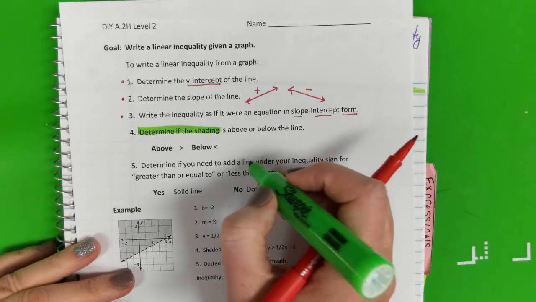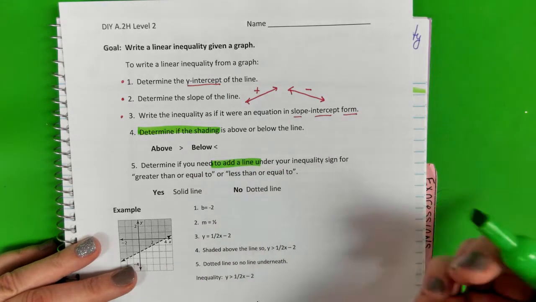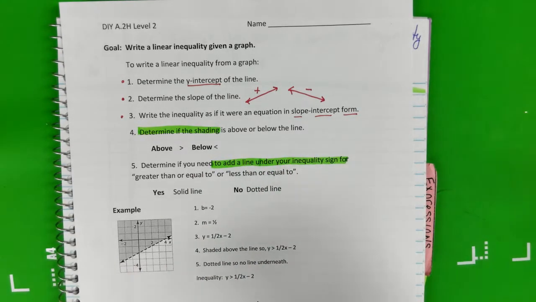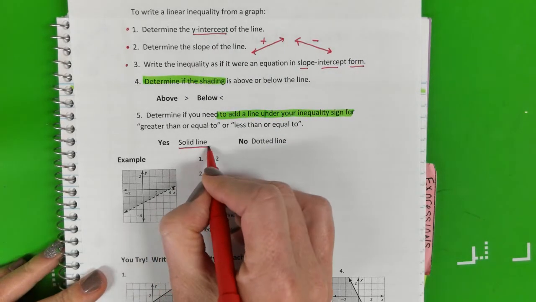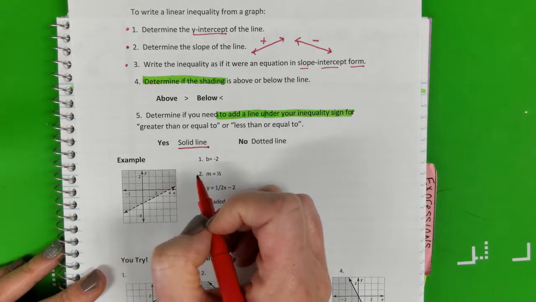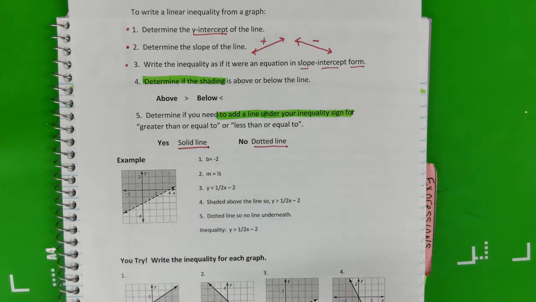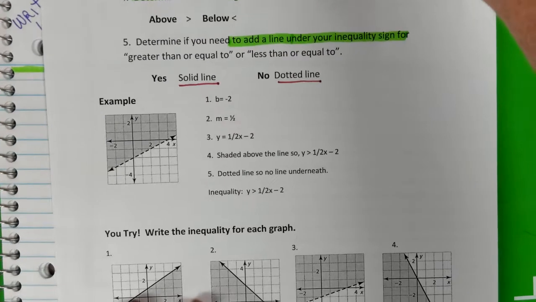And then the last thing we need to do is determine if we need to add a line under your inequality sign, which means it could be equal to. So remember, if we have a solid line, then yes, it would be greater than or equal to or less than or equal to. But if the graph is a dotted line, then we would not put the line underneath it. Okay? Okay, so let's look at the example.